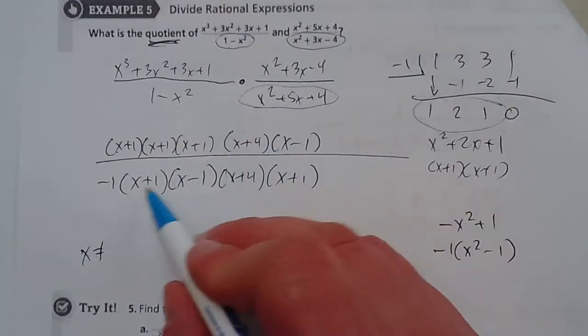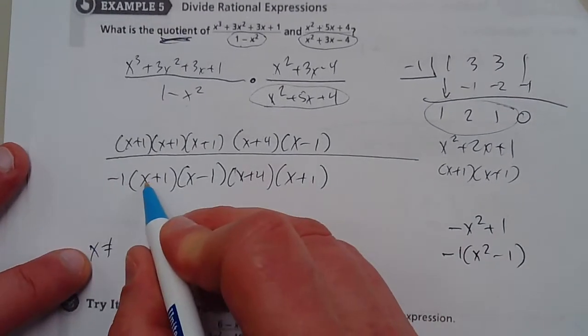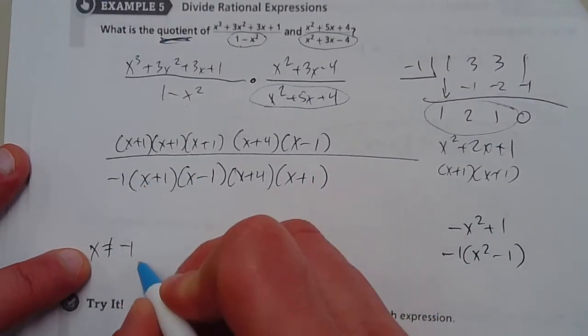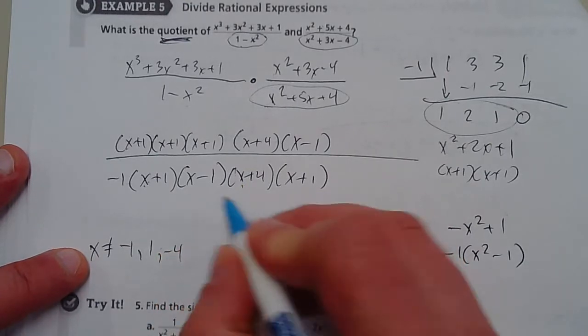So we need to look at this and all of these to look for any restrictions, because all of those were at some point in a denominator, and we know we can't divide by 0. So x cannot be -1 or +1 or -4.